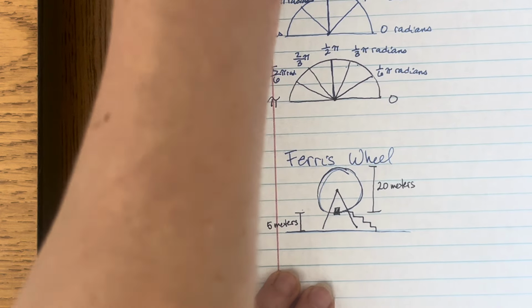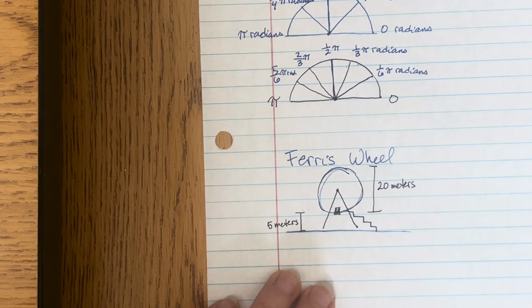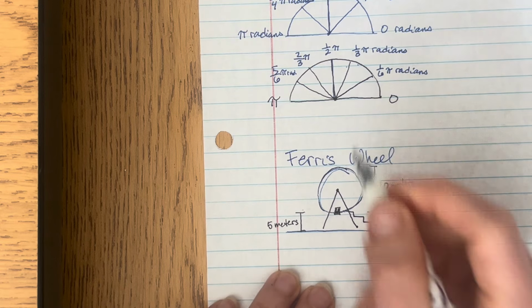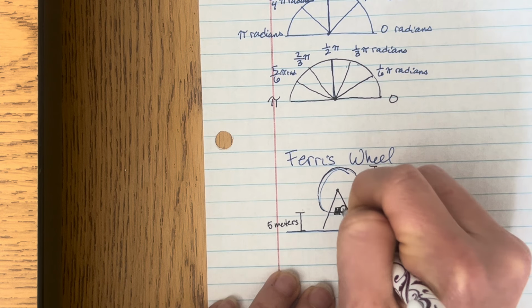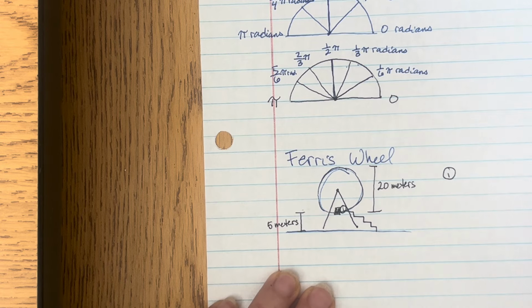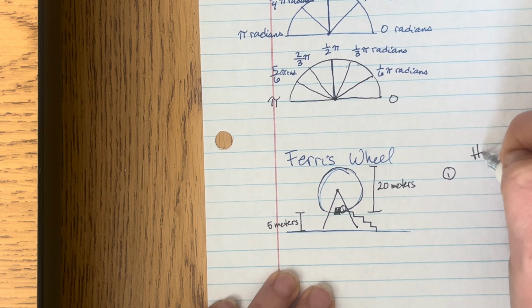I have some quick questions for you. Now, in another color maybe, I'm going to start by labeling the onboarding position, position 1. When you're in position 1, how high, this is a great question. The question is, how high are you?